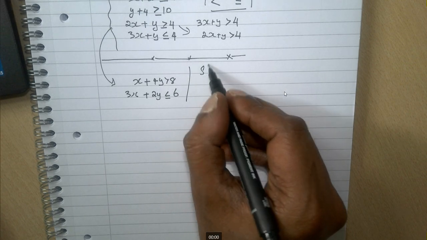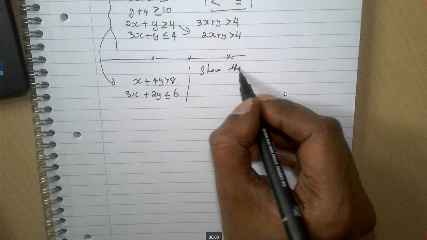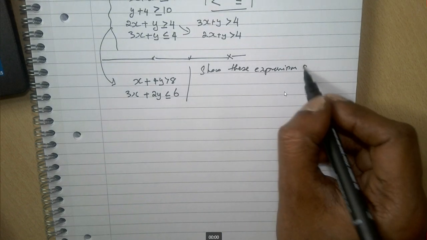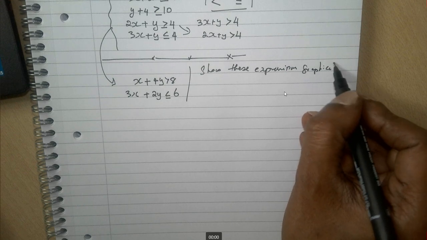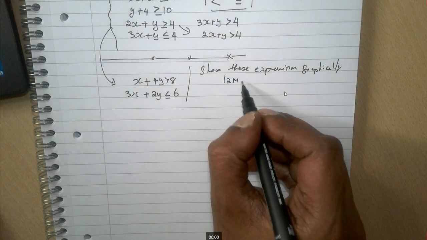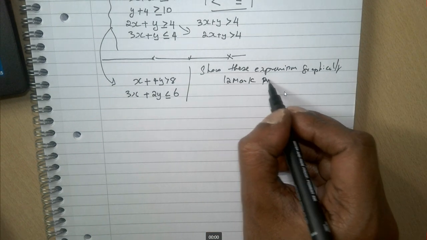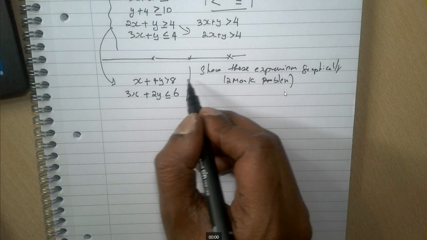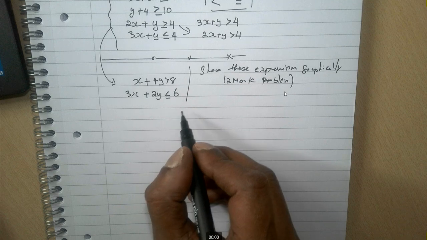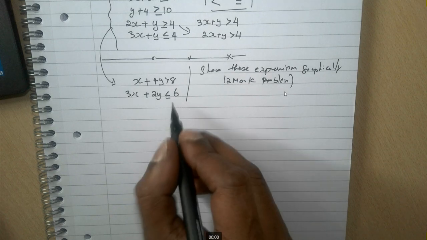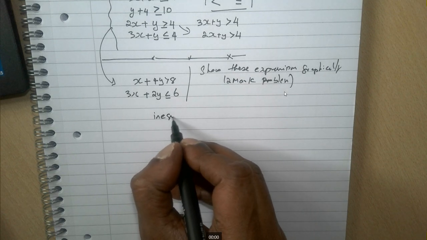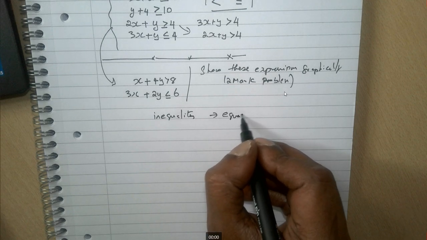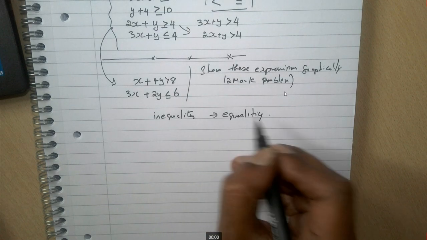So let's say, show these expressions graphically. This can be a 2-mark problem in the final exam. For this, to show them graphically, first you need to convert inequalities into equalities. So what do I mean by that? Convert inequality into equality. What do I mean by that?